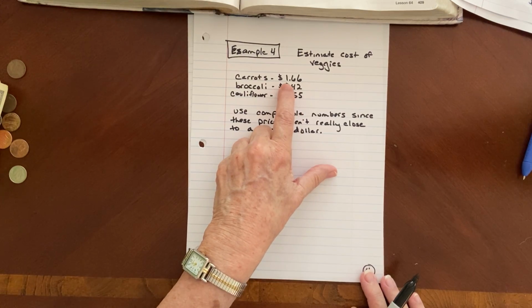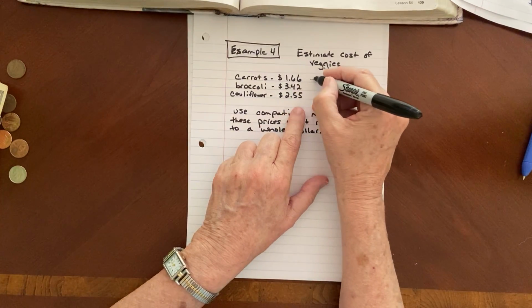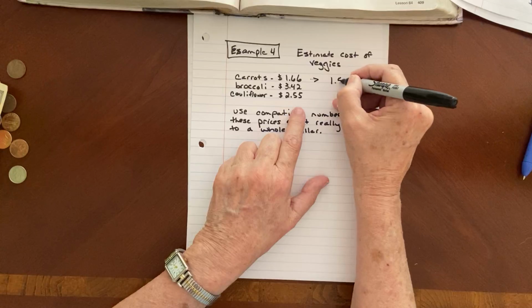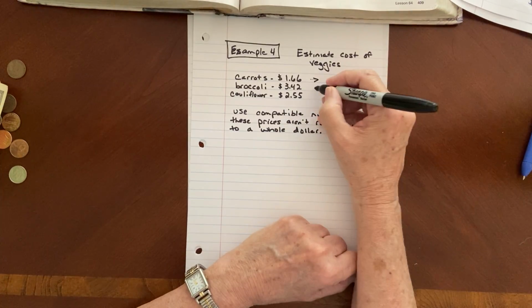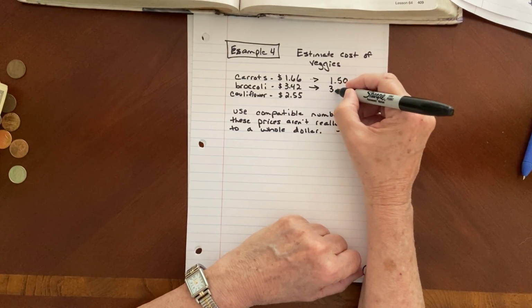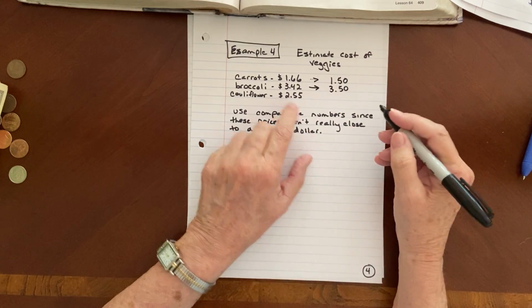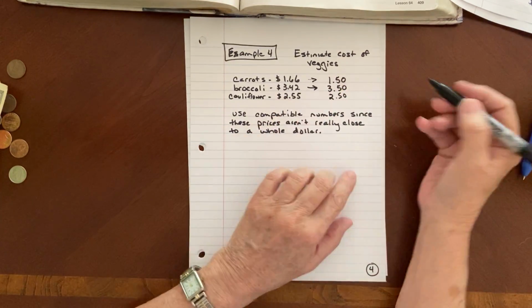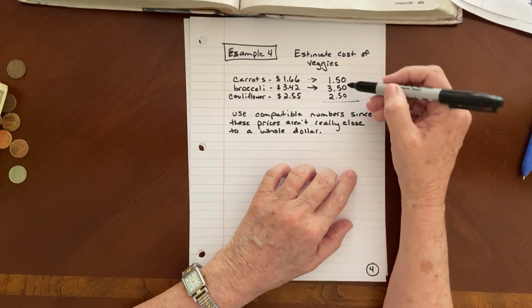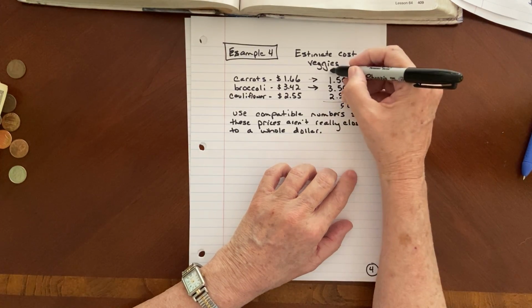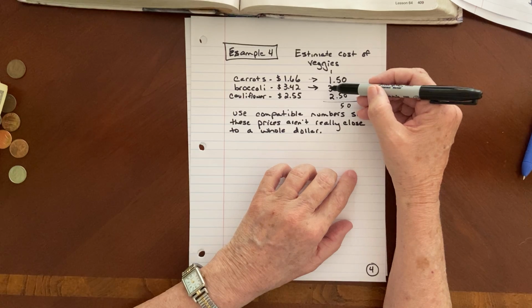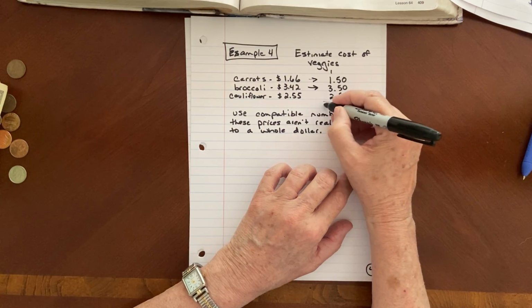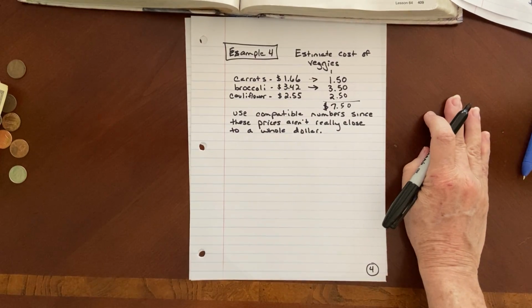So what is 1.66? That's pretty close to 1.50, right? That's pretty close to 3.50, and that's pretty close to 2.50. That's pretty easy. I can do that. So 0, 5, carry the 1, 2, 4, plus 3 is $7.50. So that's pretty close, right?